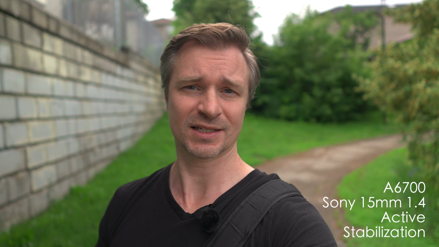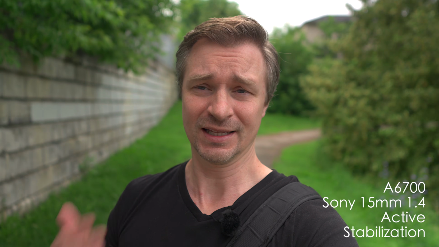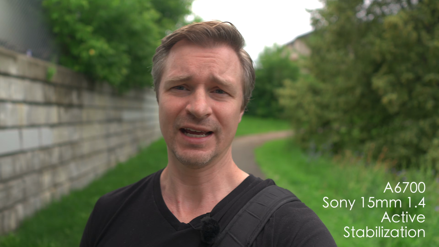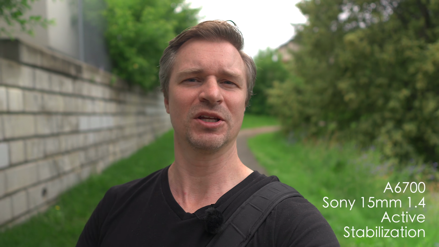So this is the A6700 and the active stabilization. It doesn't have the dynamic stabilization, but I gotta tell you, this is so smooth when I have reviewed the footage that I doubt I would even use a dynamic stabilization if I had it, because it would crop in even further and then I wouldn't be able to use lenses like this.